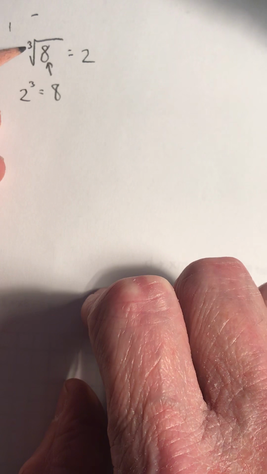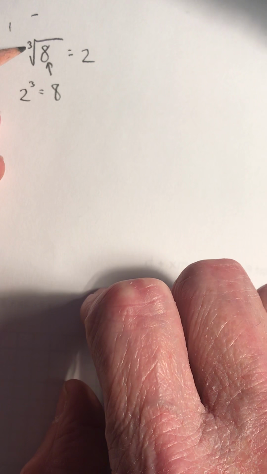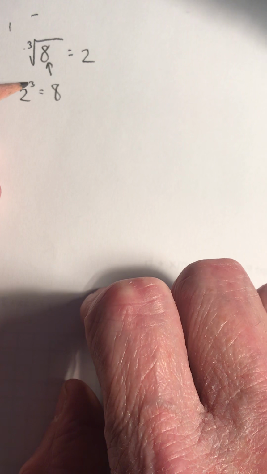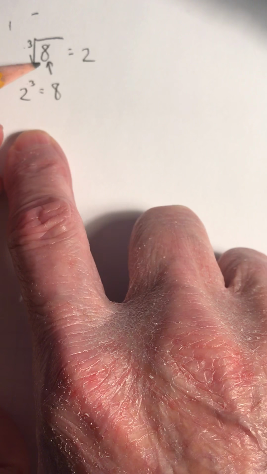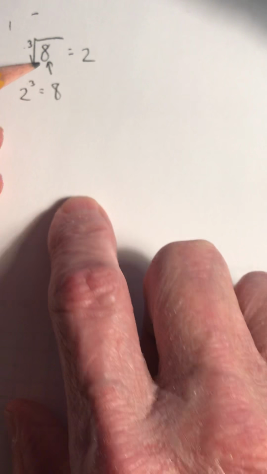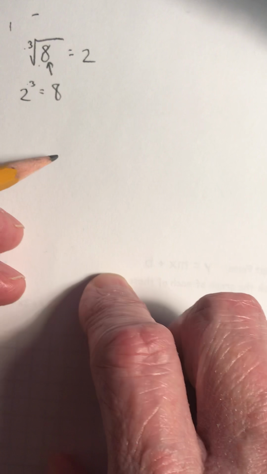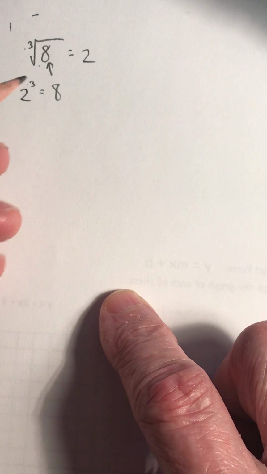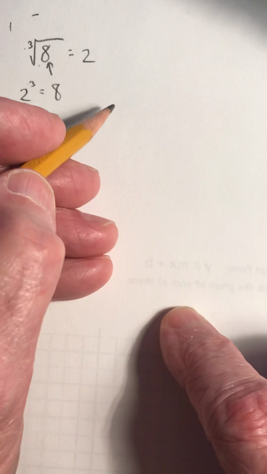Remember, this is called an index, and the index is telling us what power the base has to be raised to obtain the number under here, which officially is called the radicand. Now, if all that mathematical gobbledygook makes your head spin, don't worry about it. It does for most of us.